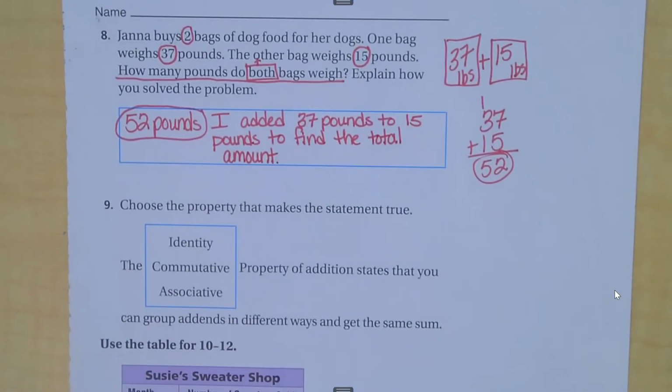Boom. So when it says explain how you solved the problem, you're literally just going to explain what you did. Same as if your parents or your teacher ask you, well, how did you get that answer? It's the same thing. They want you to explain it.